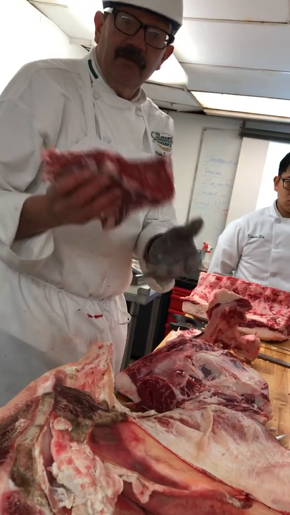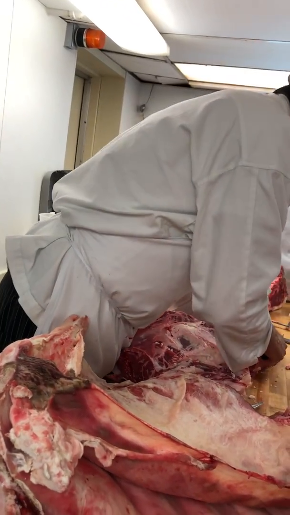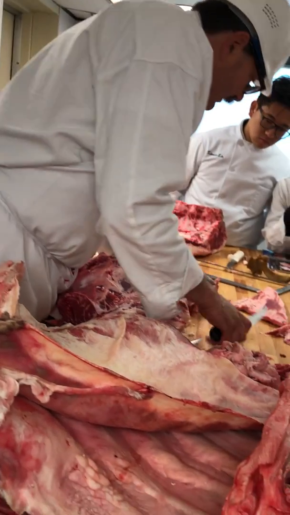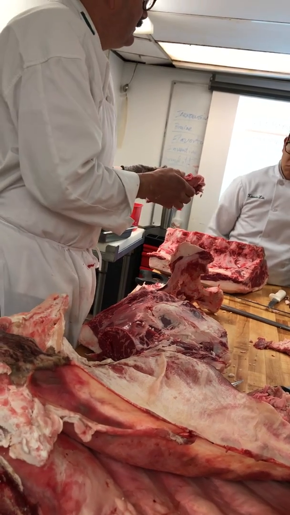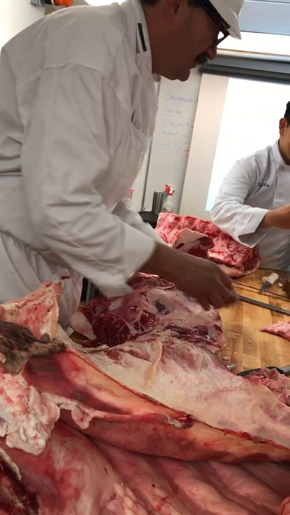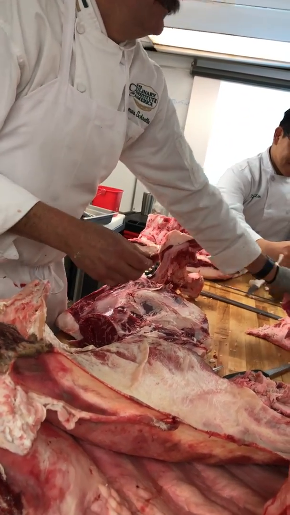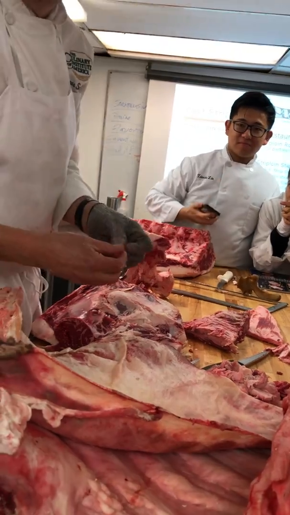Tri-tip? It's good. Look at the marbling. You cut across the grain, breaking the muscle fiber. See the marbling in there? Oh, so tasty. I dropped it. Chef McHugh says anywhere's fine.